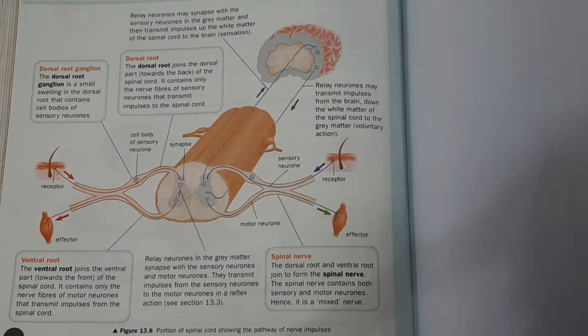When you touch a piece of ice, we feel the coldness. This is because the temperature receptors in the skin are stimulated, impulses are produced, impulses are transmitted to the forebrain, the brain interprets the impulses, and we have a sensation of coldness.